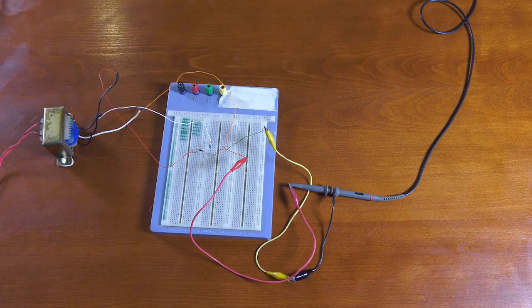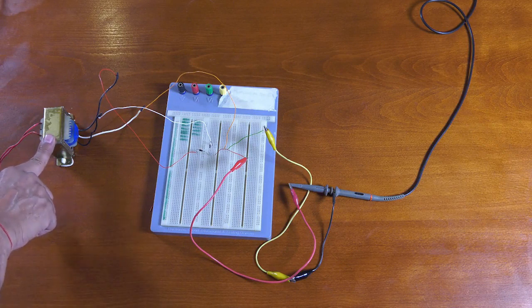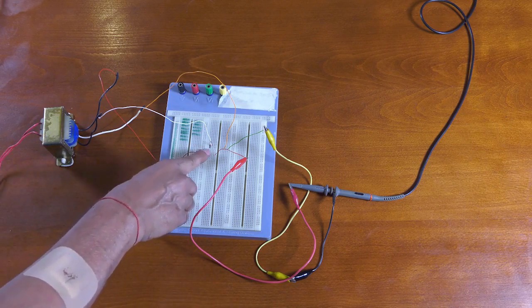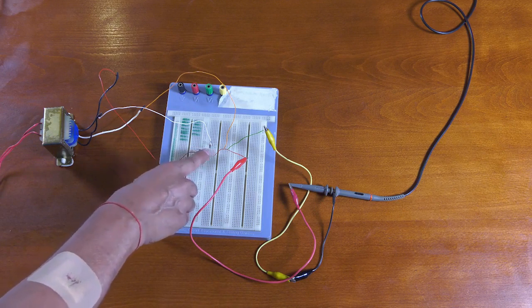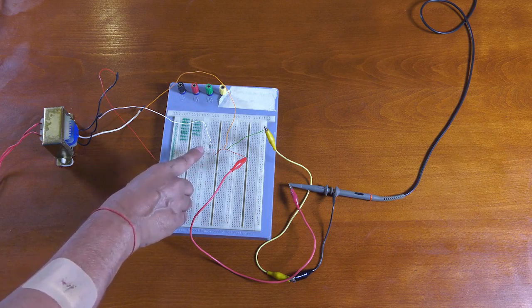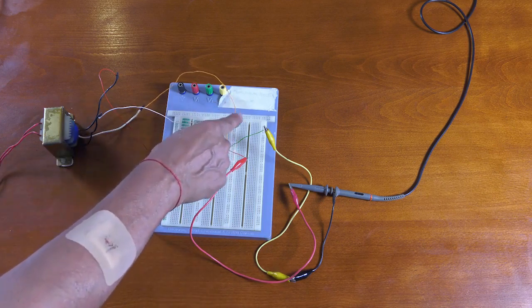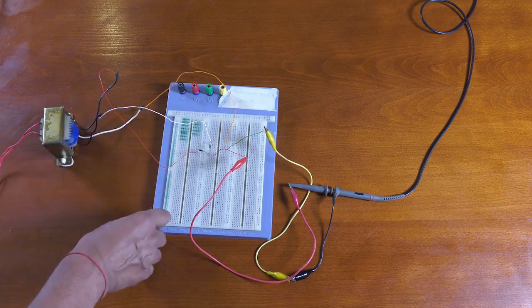What we have here on the breadboard is a representation of a full wave rectifier circuit using the same center tap transformer. However, we are now using 2 diodes as opposed to 1 diode when we did the half wave rectifier. Let's see how it's connected. Our center tap forms the earth electrode.